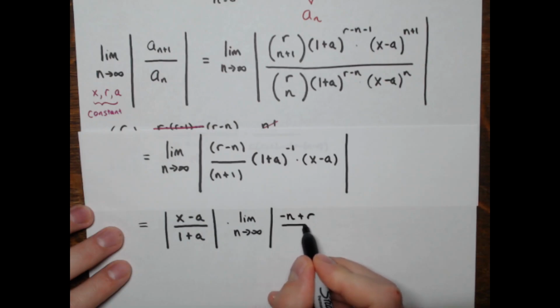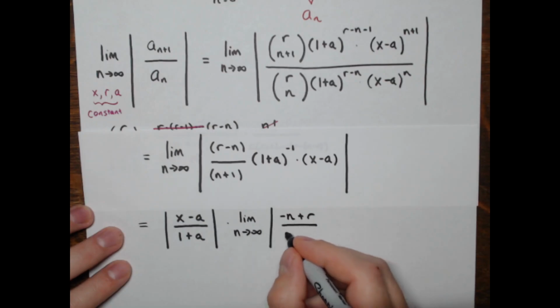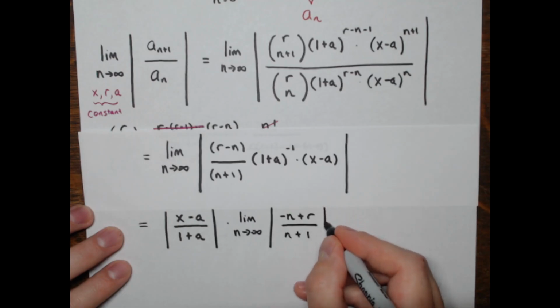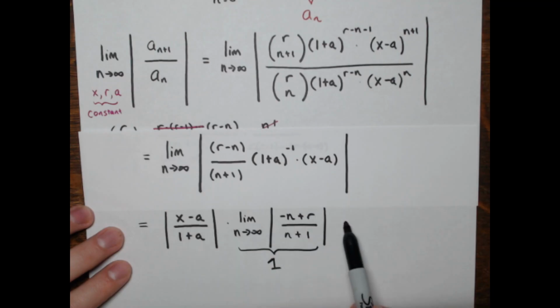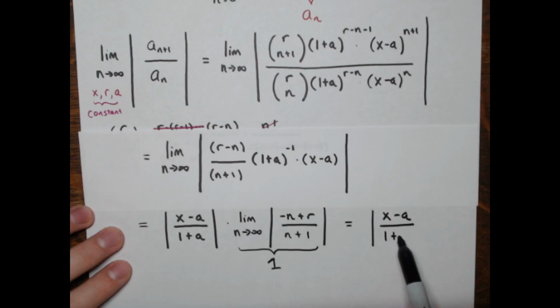Remember, r is constant, n is changing. Divided by n plus 1. And this would be approaching negative 1, right? A first degree polynomial over a first degree polynomial. This expression is approaching negative 1, and the absolute value of that means we're approaching 1. So this limit here is 1. So our limit is the absolute value of x minus a over 1 plus a.